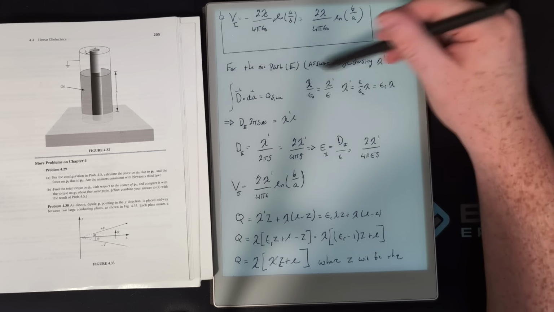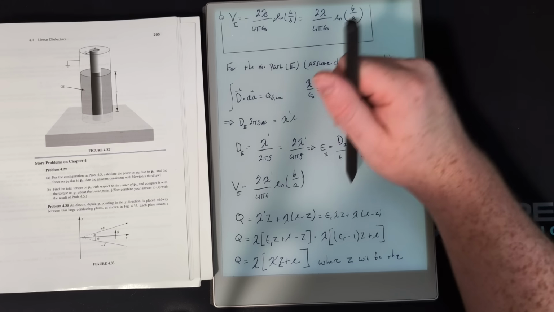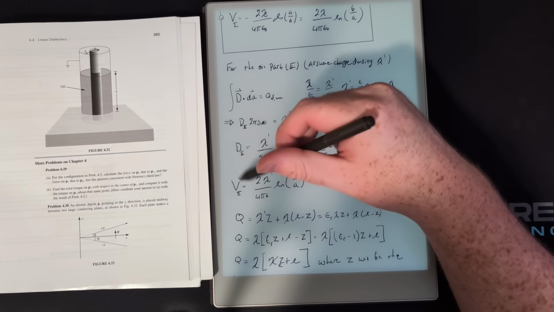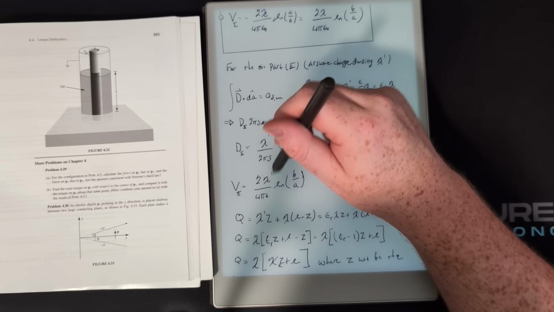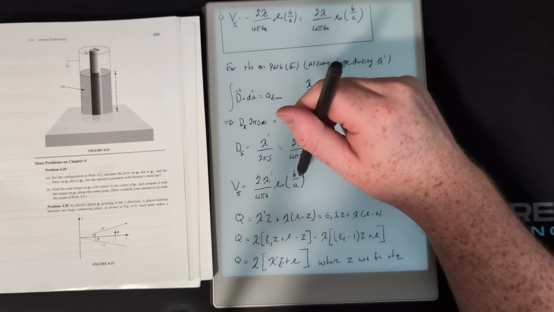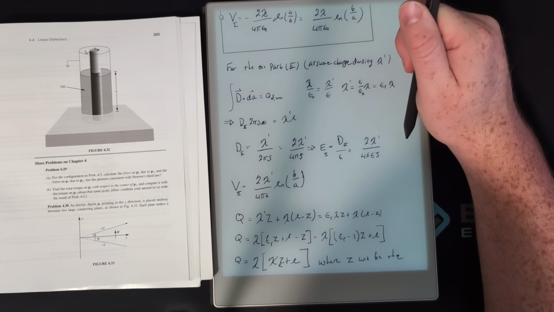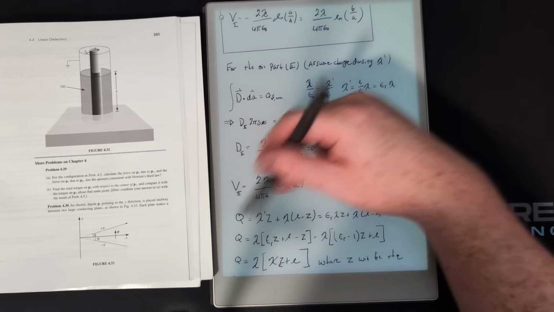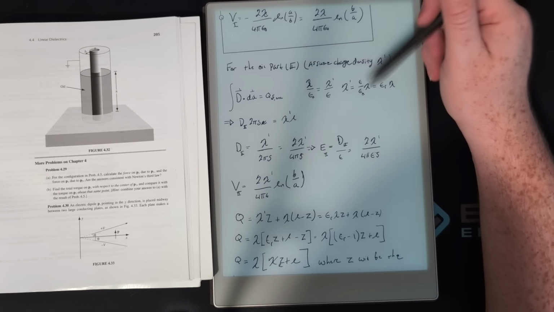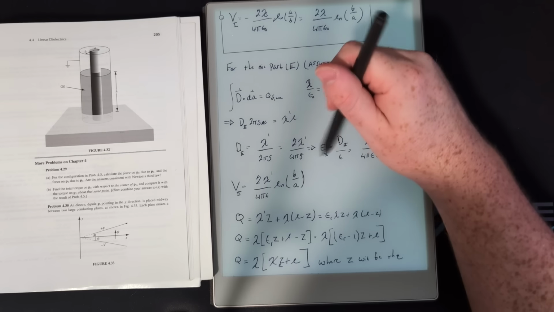Therefore, using the same process as above, you can do that line integral and find that the potential in region 2 is 2 lambda prime over 4 pi epsilon times the natural log of b over a. You just have to do that line integral. It's pretty straightforward, the same as above, to get from here to here.